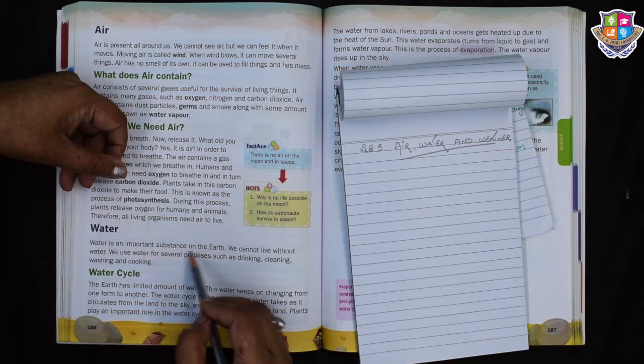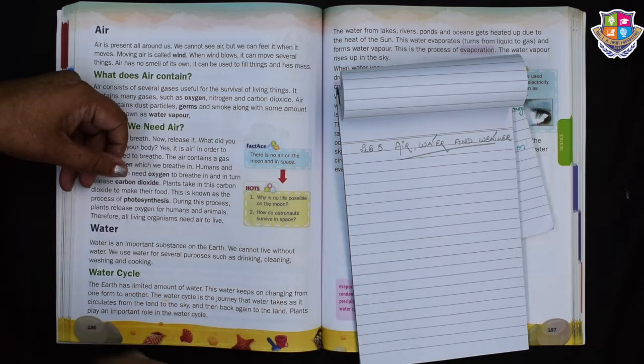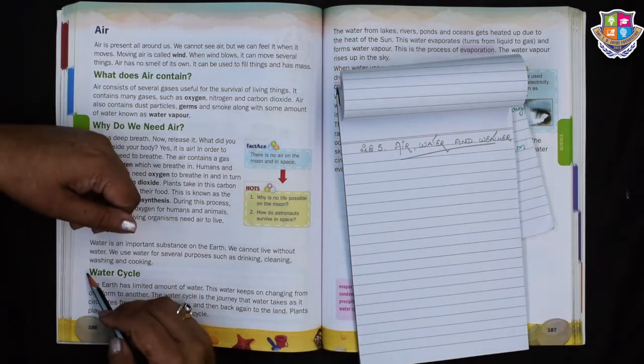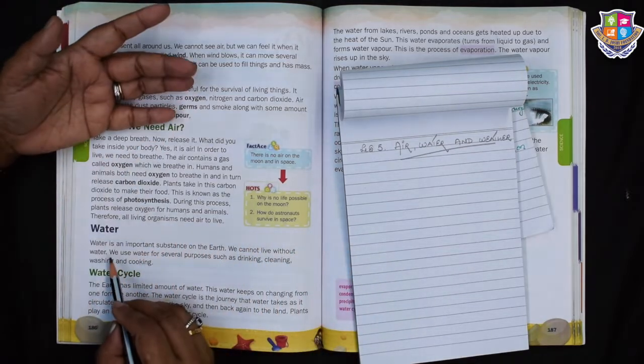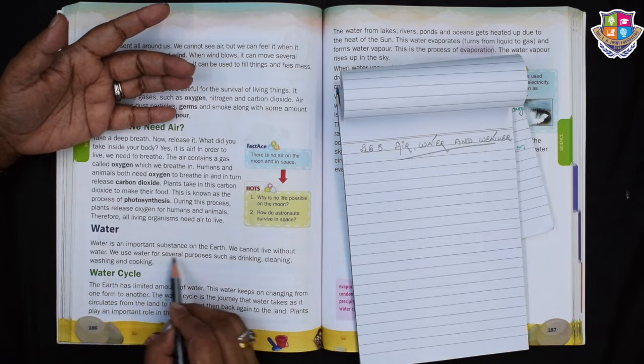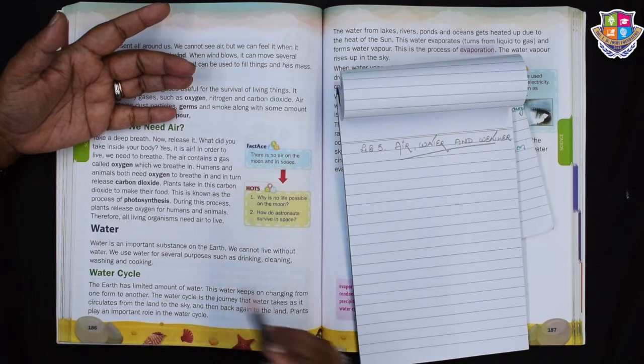Now we proceed further to water. Water is an important substance on the earth. We cannot live without water. We cannot live without air. We cannot live without water too. Okay. We use water for several purposes such as drinking, cleaning, washing and cooking.